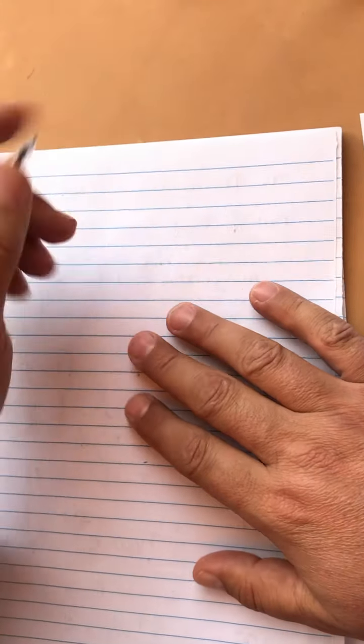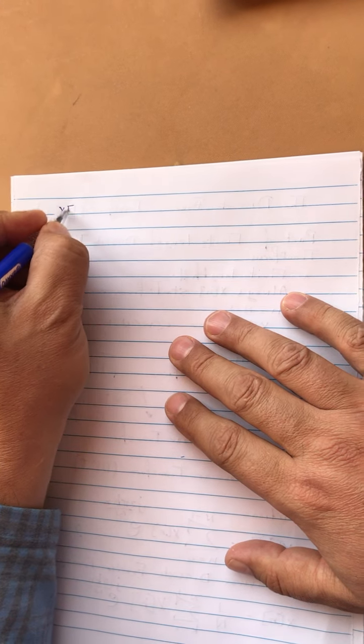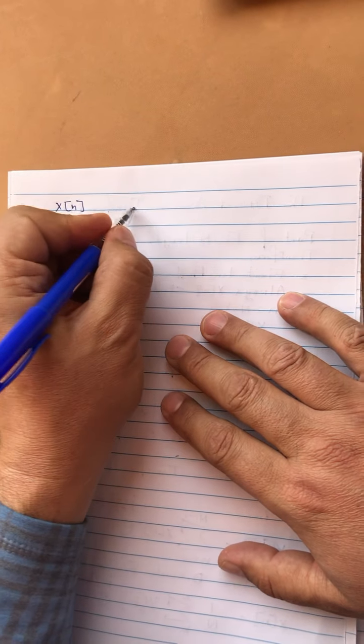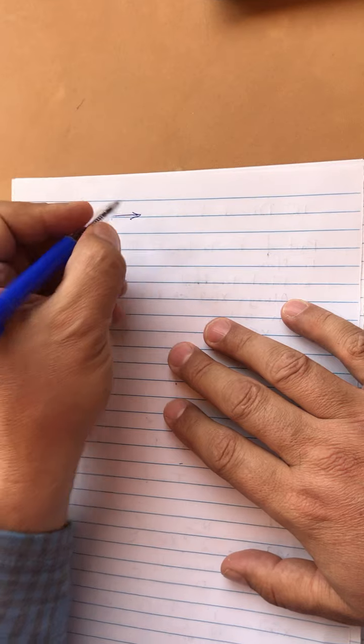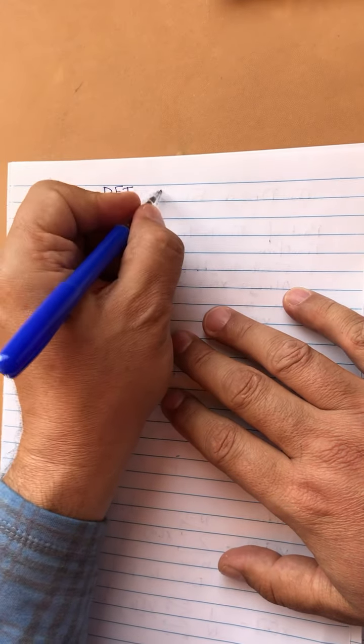Normally we can put it in a symbolic representation, where we have x of n with an arrow for both sides, DFT, X of k.